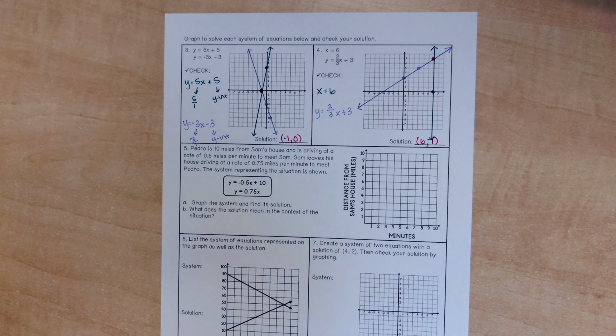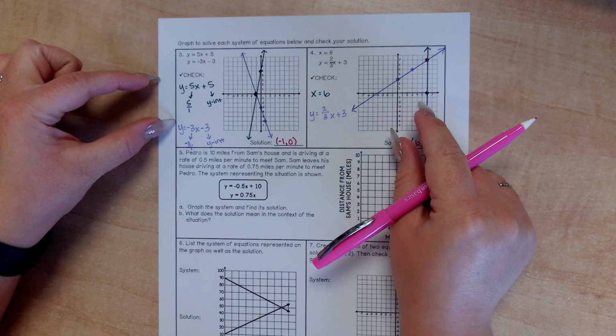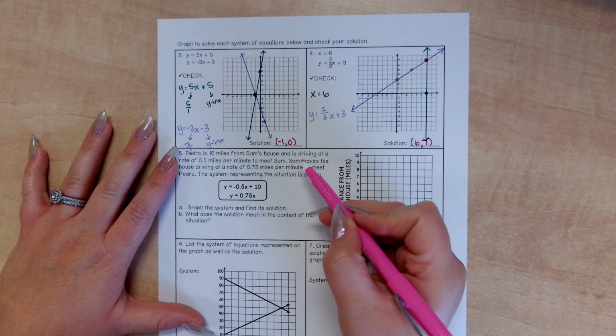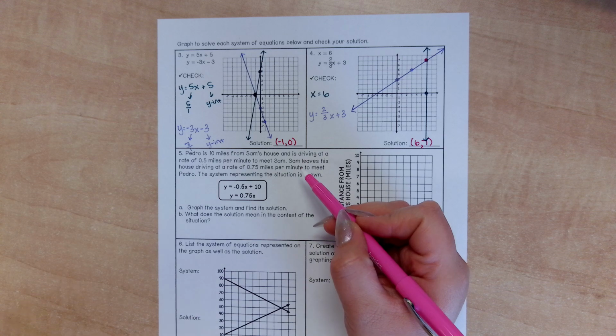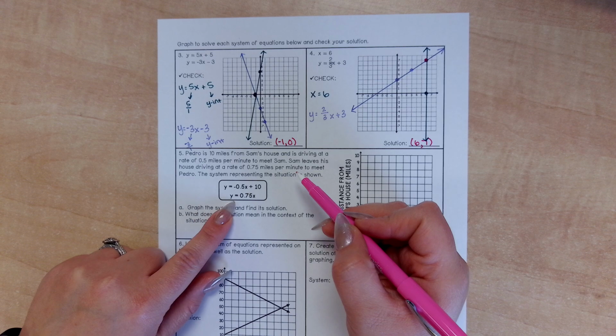Guys, with systems, all it is is two scenarios going on at once, and you're trying to figure out what these two things have in common. So just like with the things above, it is literally what you were just doing, but now they've just tacked on some words. Do not let the words be what overwhelms you. Stick with everything that you know. Plot this line first, this line second.